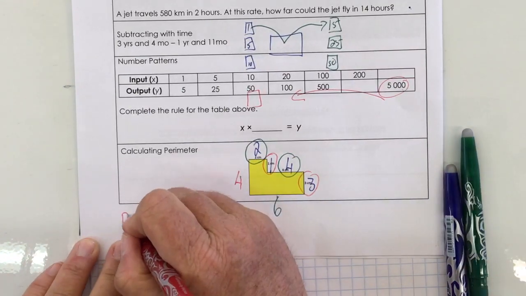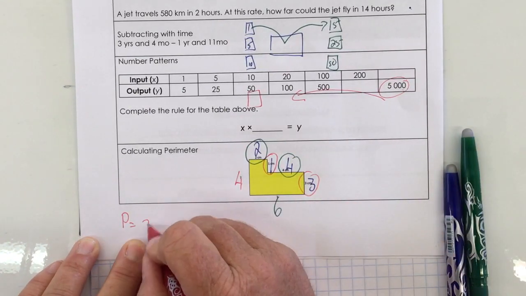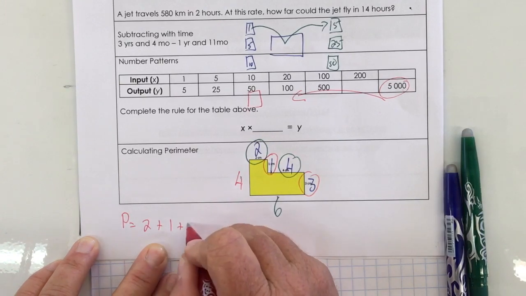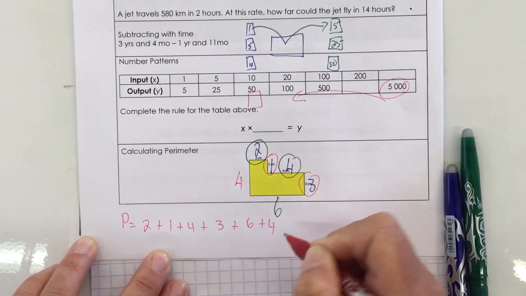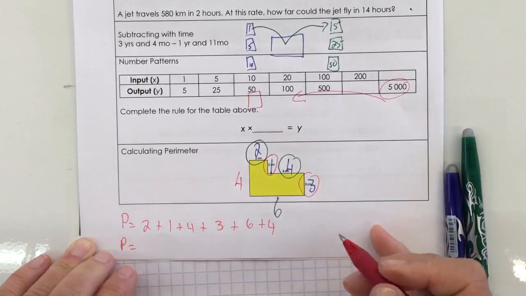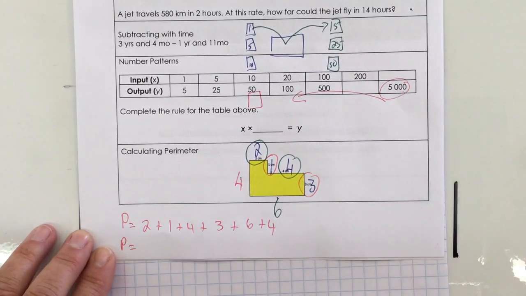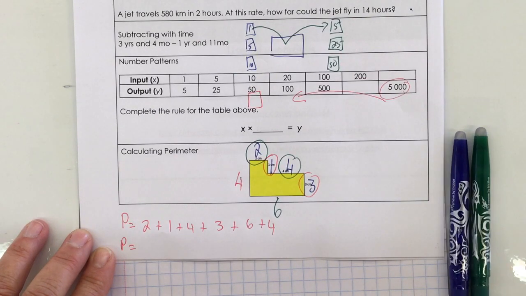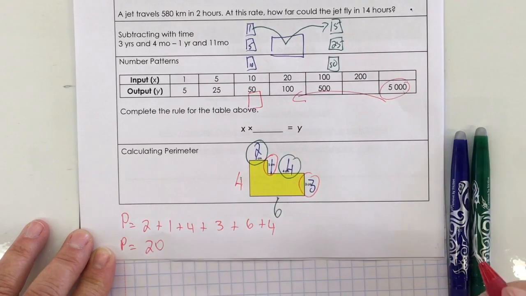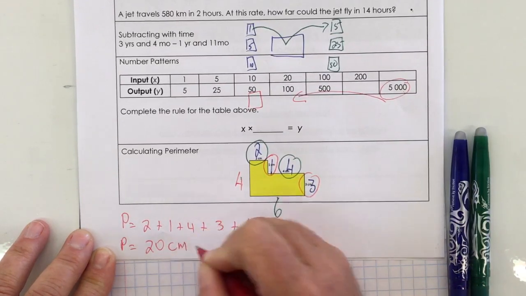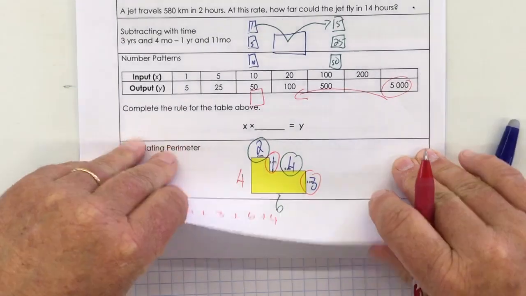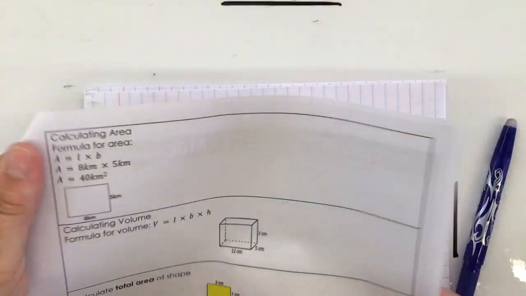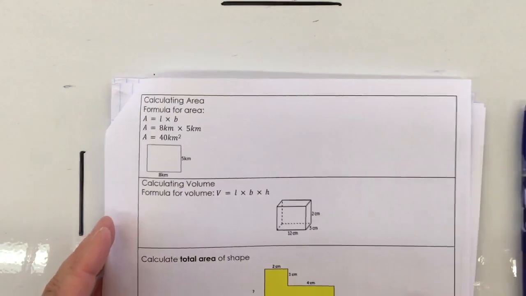What is this perimeter? Bottom line, 2 plus 1 plus 4 plus 3 plus 6 plus 4. And what is the answer, please, everyone? Add it quickly. 20 centimeters. It is not squared. Perimeter is not squared. You kill me if you square it.